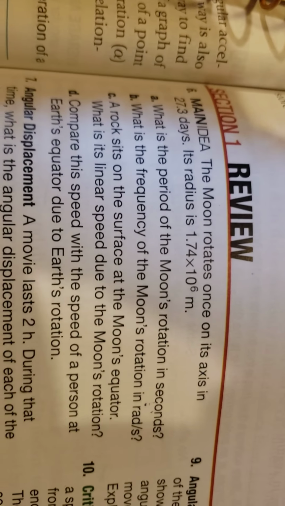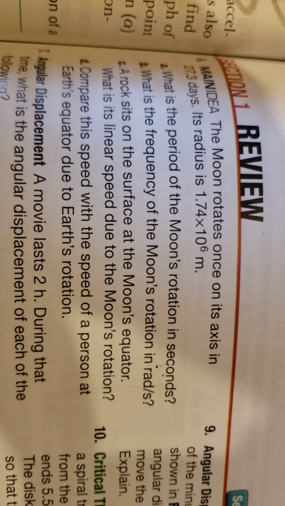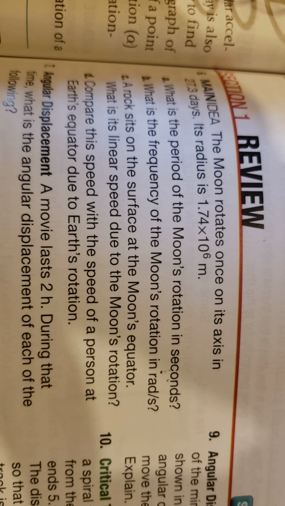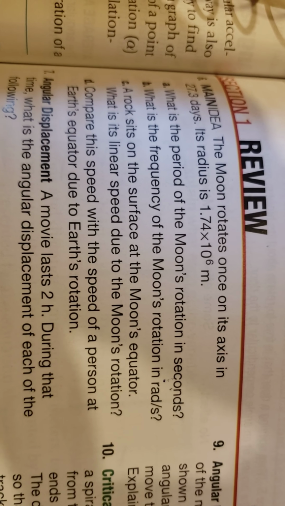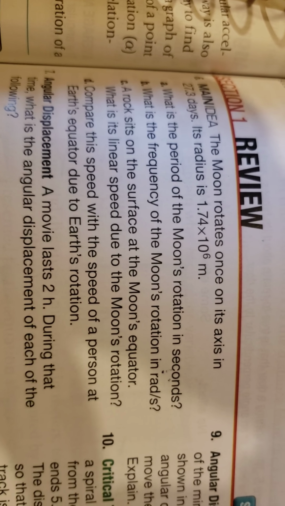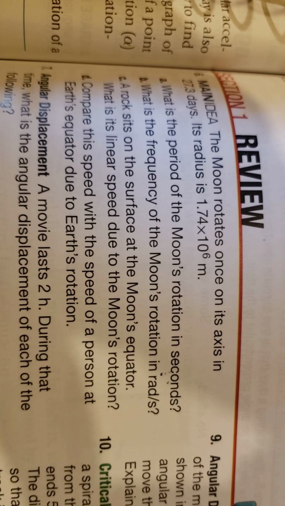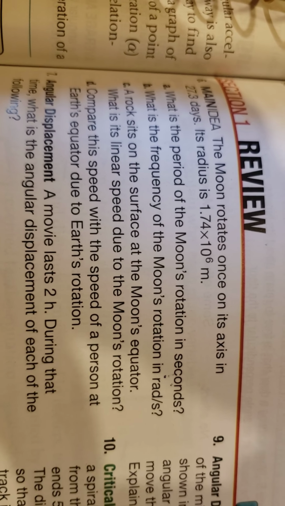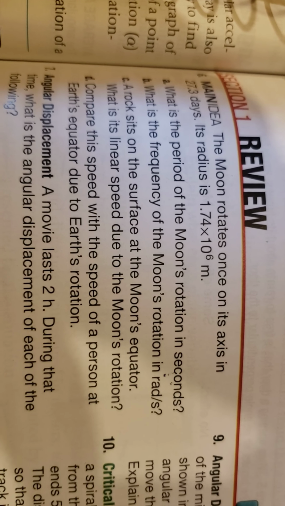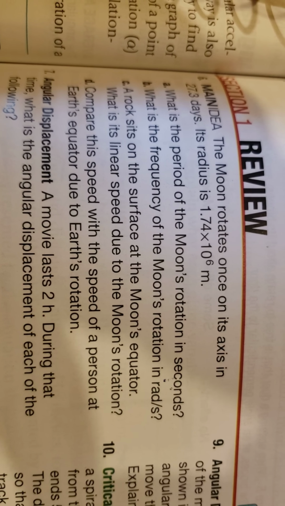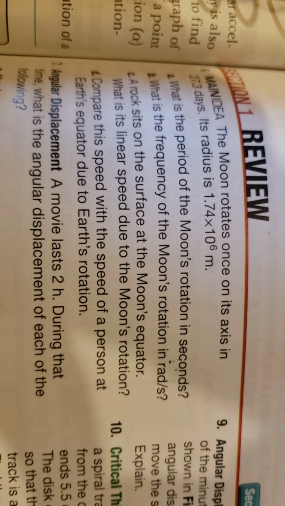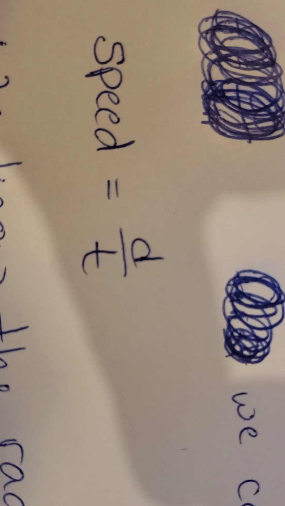Let's take a look at C. A rock sits on the surface of the moon's equator. Wonderful. What is its linear speed due to the moon's rotation? So we all know speed is the same as distance divided by time.